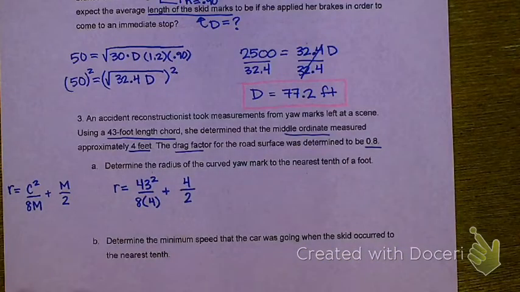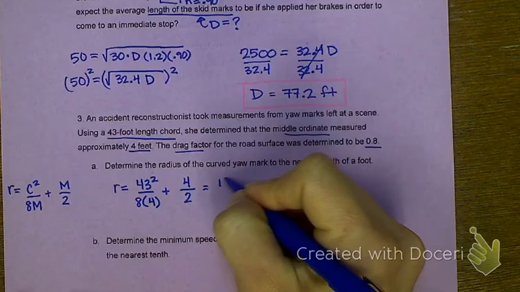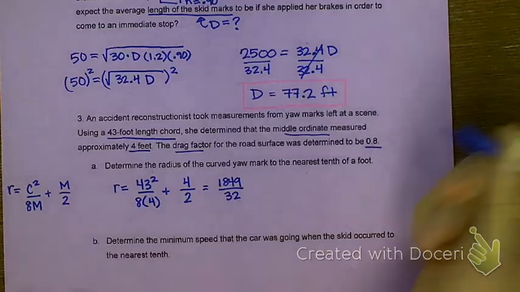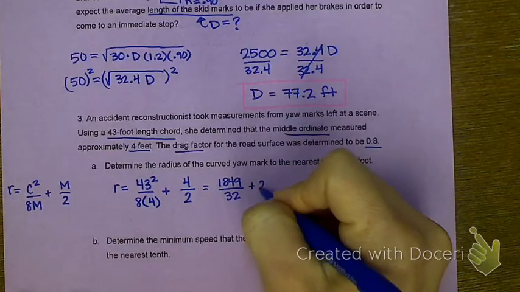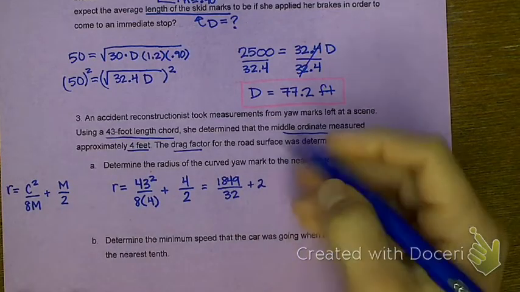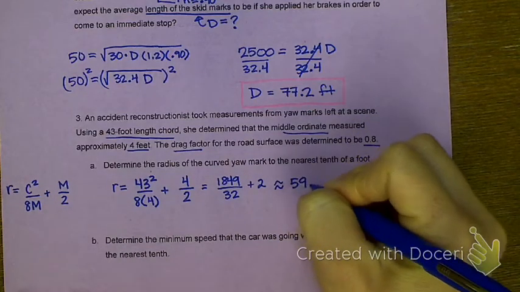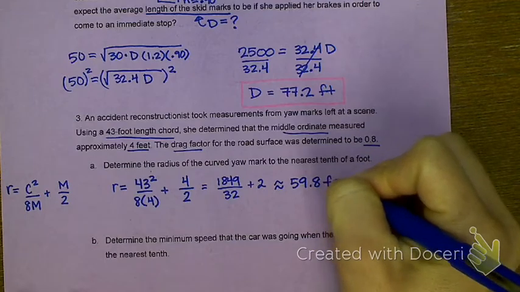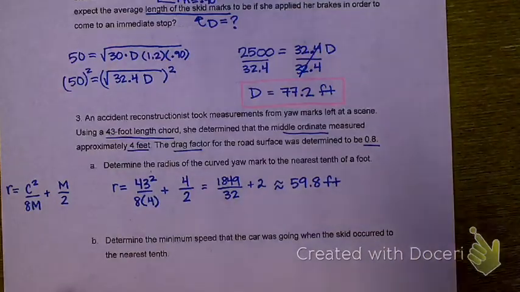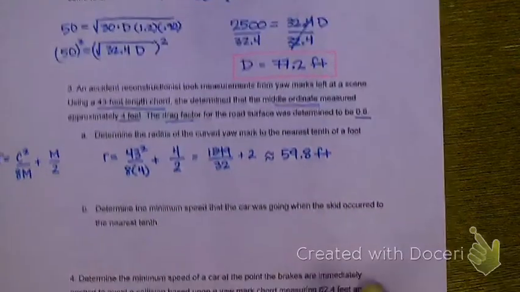All right, so I'm going to go ahead and square that, which gives me 1,849 on the top, divided by 8 times 4 is 32. And then 4 divided by 2 is 2. Now I'll do this division and add 2 to it. Then I'm going to round to the tenths place. So when I do that, I get about 59.8 feet. I've rounded this already to the tenths place because that's what the instructions told me to do.